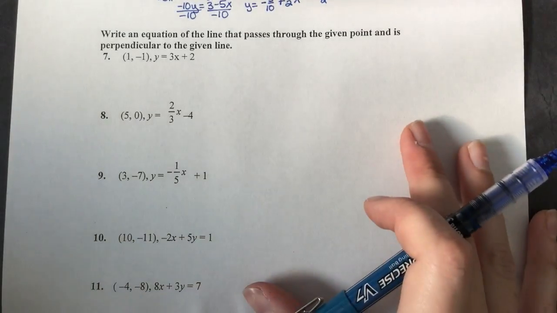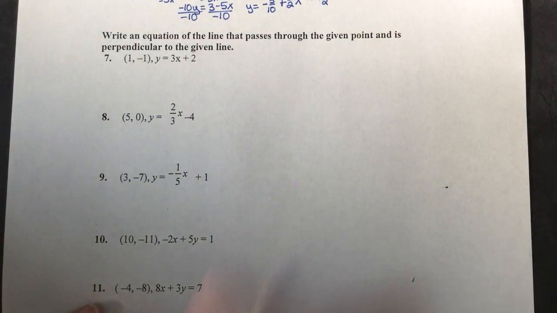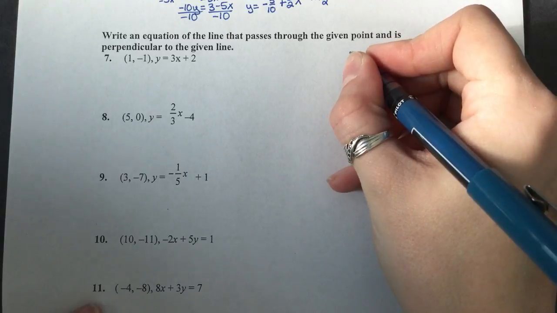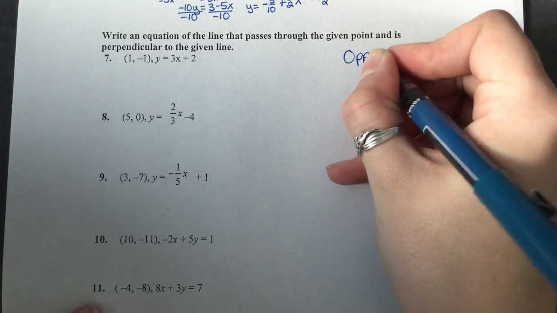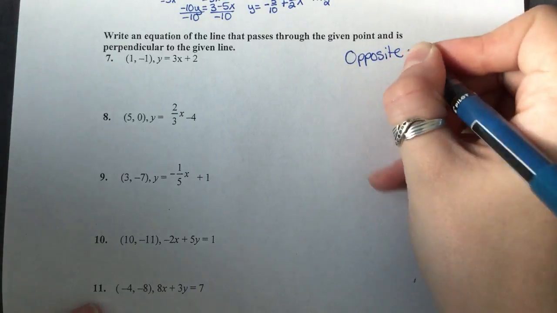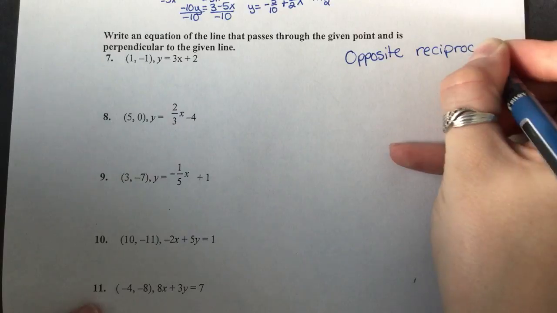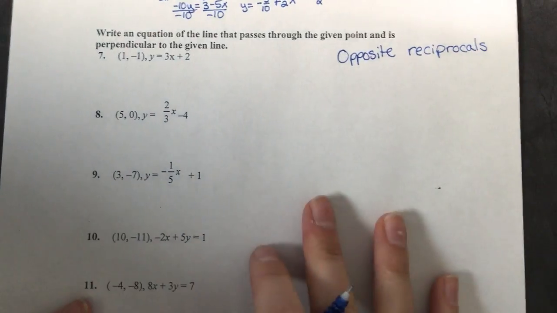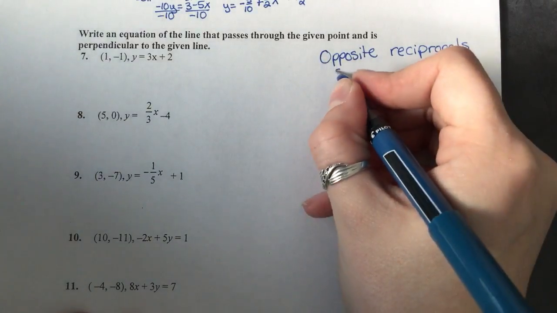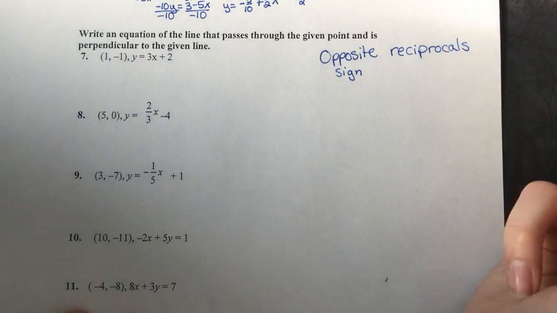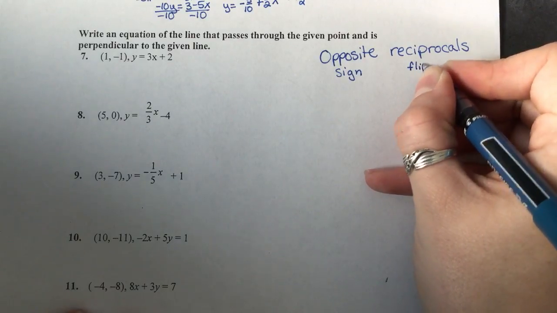Perpendicular lines have slopes that are opposite reciprocals. Okay, opposite means opposite sign. Okay, reciprocals means flip the fraction.